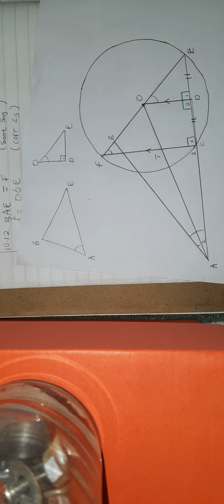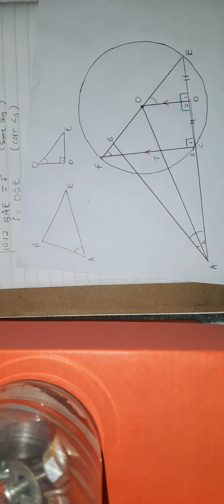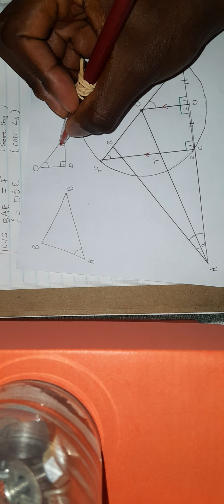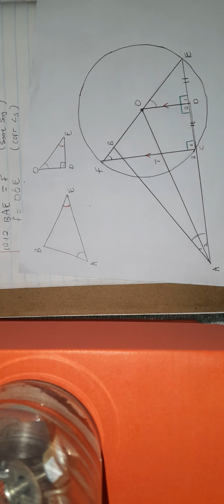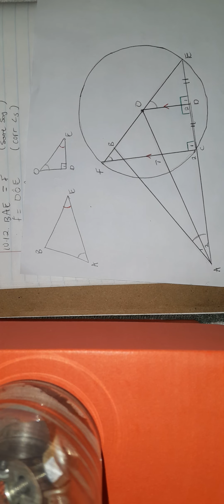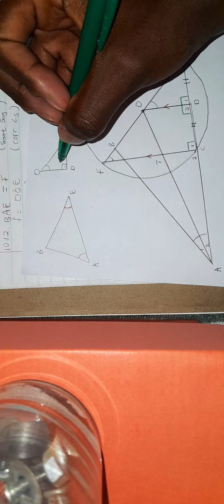Then we have a common angle here of E. So remember, when you do congruency or similarity, if two angles are equal, it means automatically this one is going to be equal to that one.